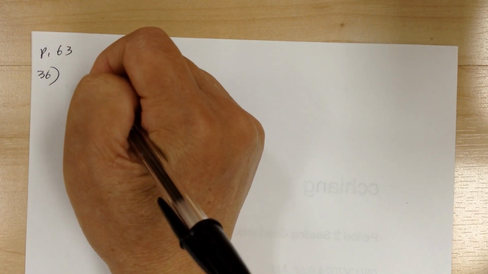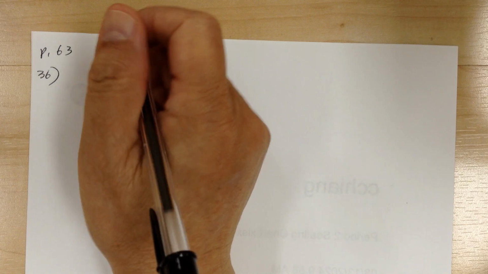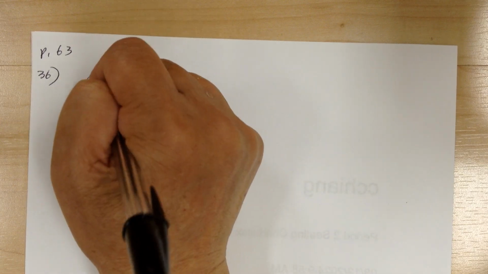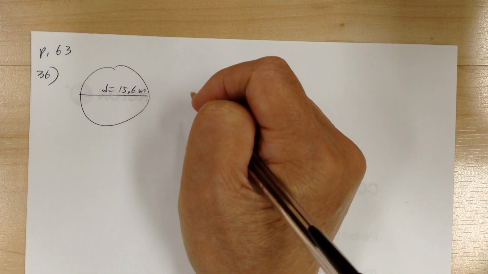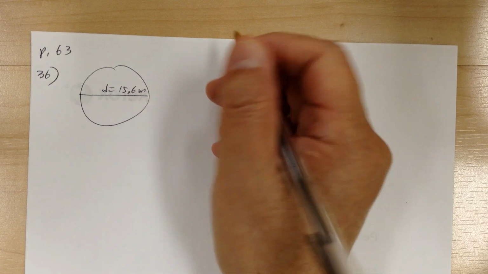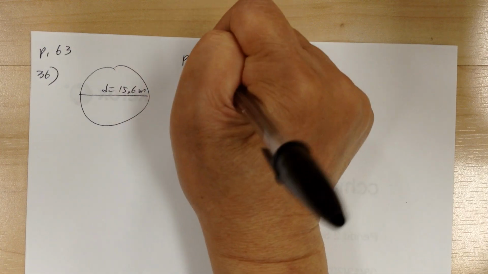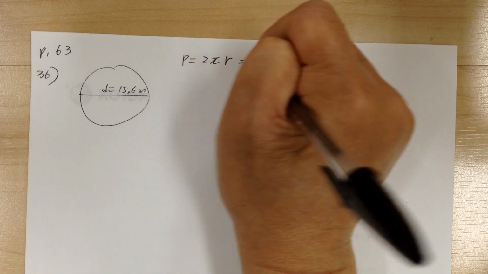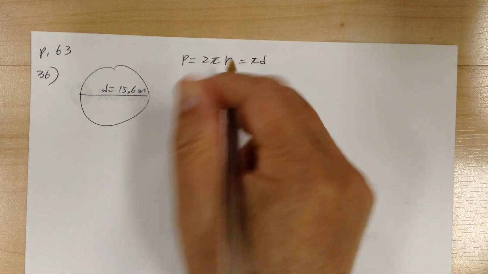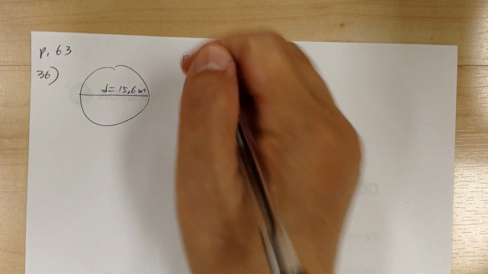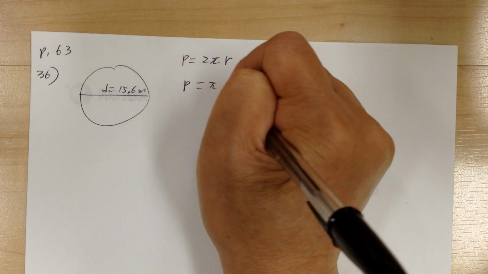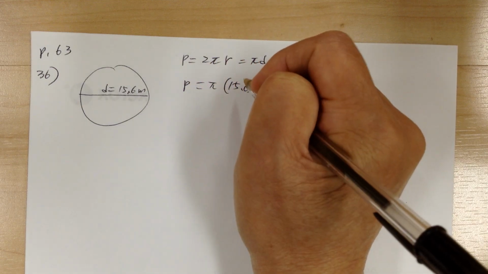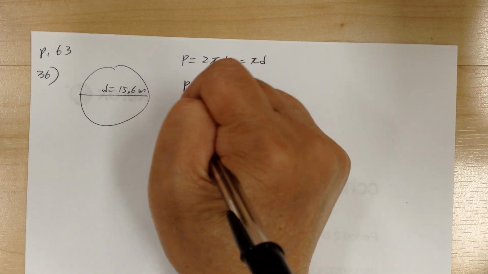Let's go to page 63, number 36. It's a circle with a diameter of 15.6, so diameter equals 15.6 meters. And you're looking for the perimeter and the area. So perimeter equals 2 pi r or equals pi d, depending on if diameter or radius is given. So perimeter equals pi times 15.6, and round to the nearest tenth.